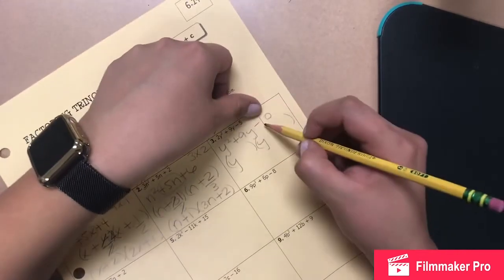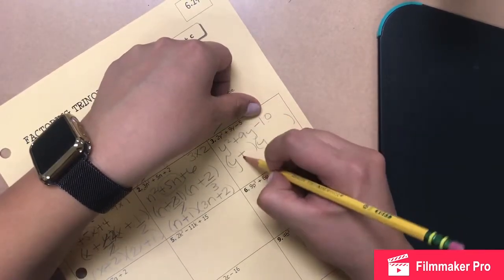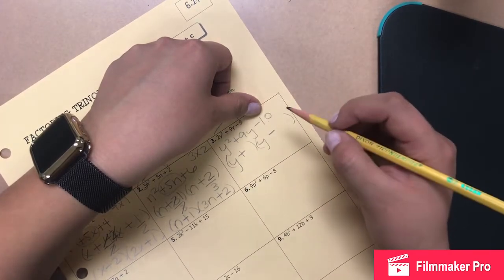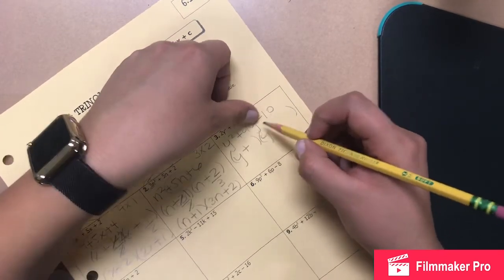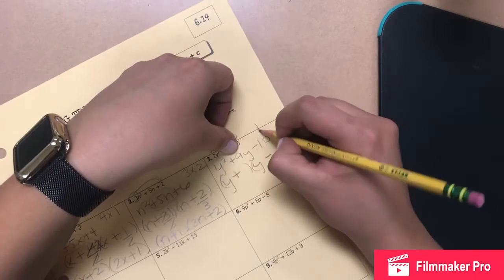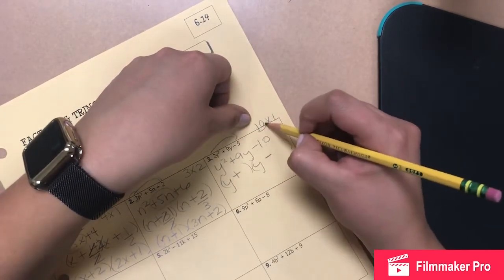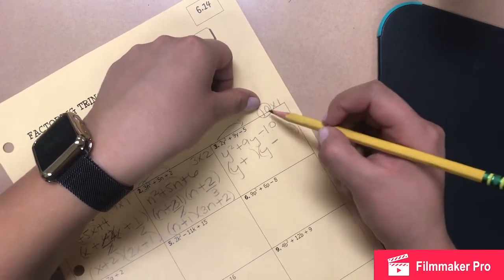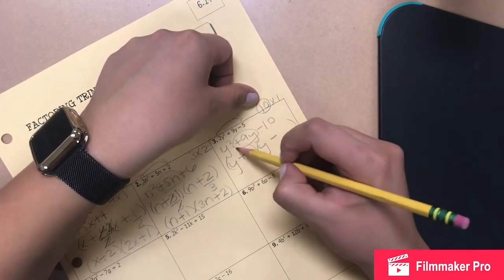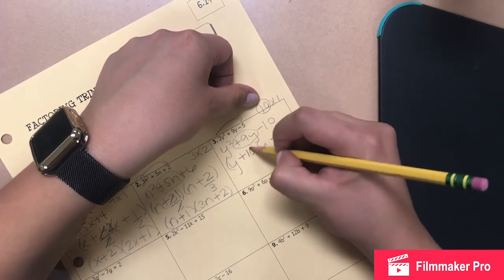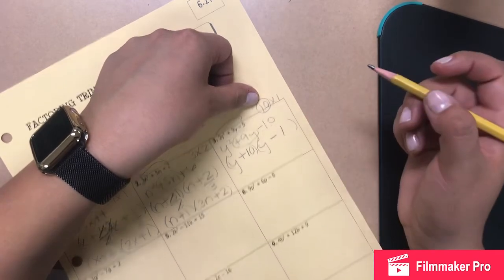So then, since c is negative this time, one's going to be positive, one's going to be negative. What two numbers multiply to get 10 but subtract to get 9? And the two numbers that come up are 10 and 1. Since 10 is the larger value, 10 is going to go with the sign that b is. So since b is positive, 10 has to go with the positive, and 1 has to go with the negative.